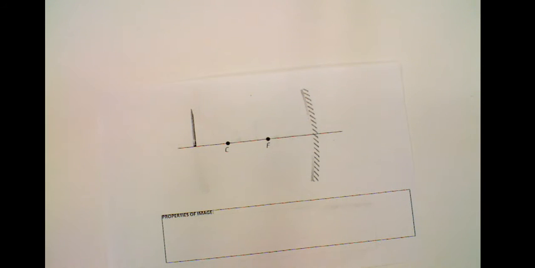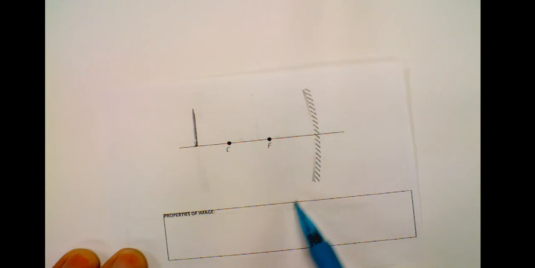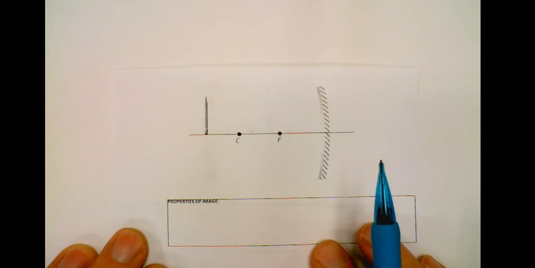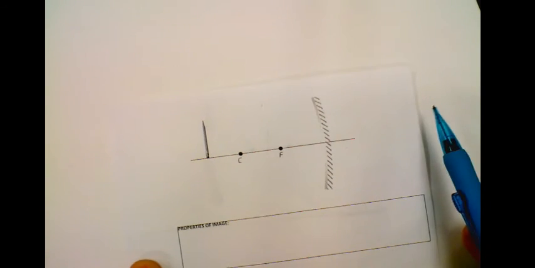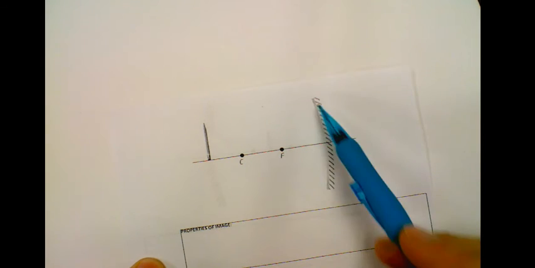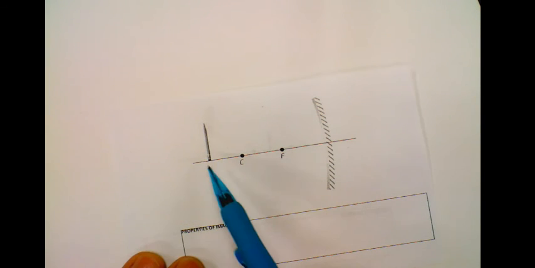Hello, it's Mr. Primer here, and in this video we're going to be looking at how to draw ray diagrams in curved mirrors, also known as concave mirrors. In concave mirrors, all the light that's going into them is going to be reflected inward because of the curve of it. We're going to start off with this scenario where the object is further than the center of curvature. These points are really important to know.